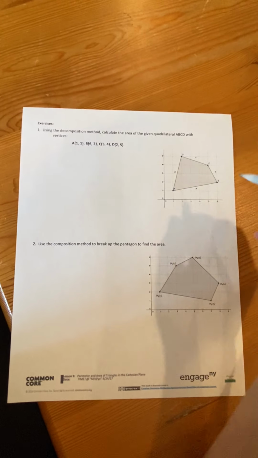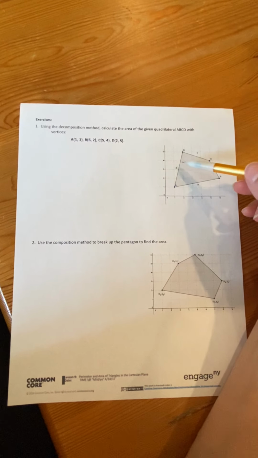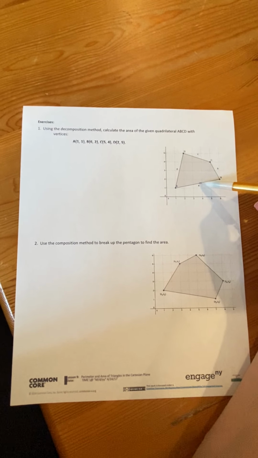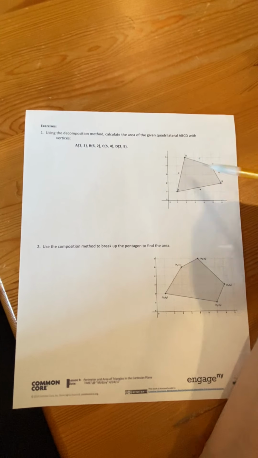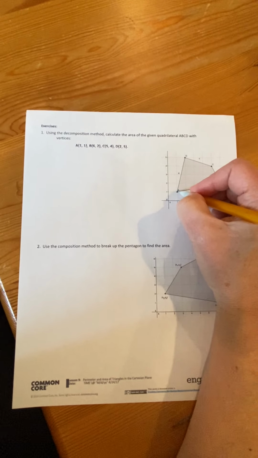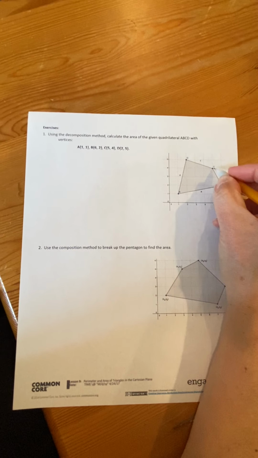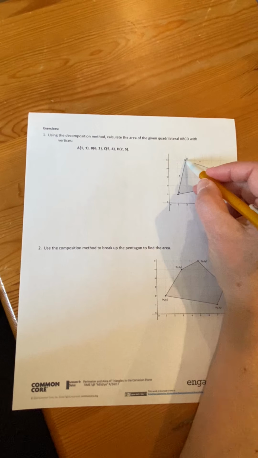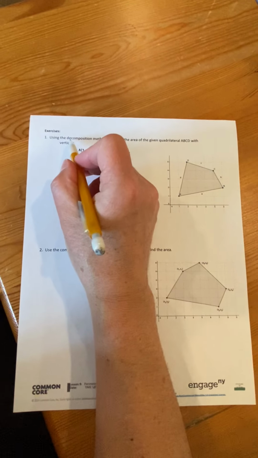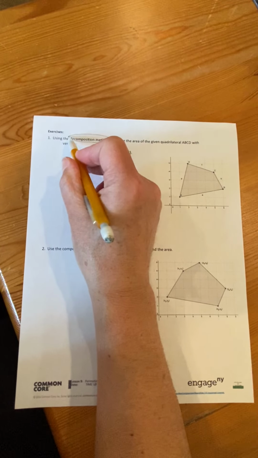Okay, let's use the decomposition method one more time. This time with a figure that's not a triangle. Notice that there are 1, 2, 3, 4 sides, so quadrilateral ABCD here. Notice it gives you the vertices, the coordinates here. So A is 1, 1, B is 6, 2, C is 5, 4, and D is 2, 5. So we are going to use the decomposition method.